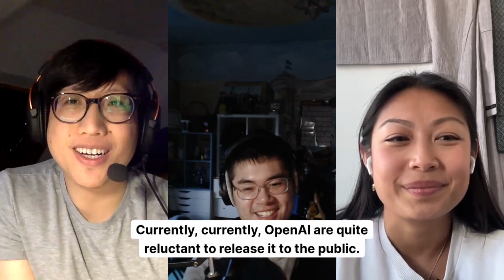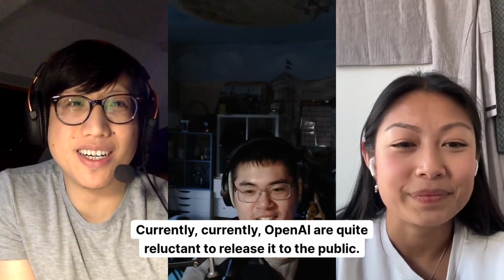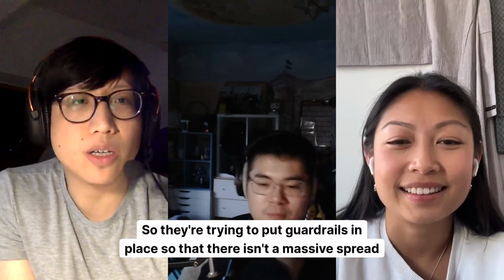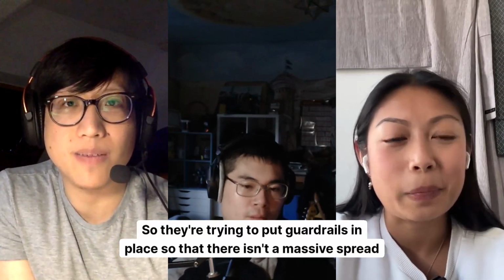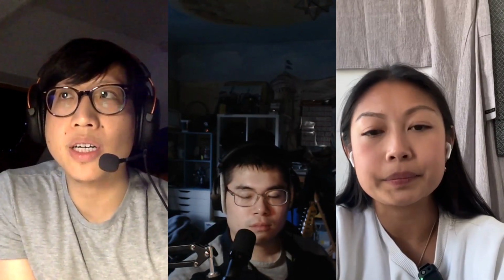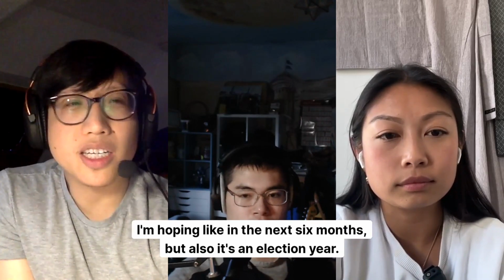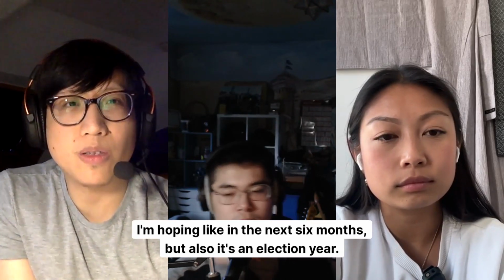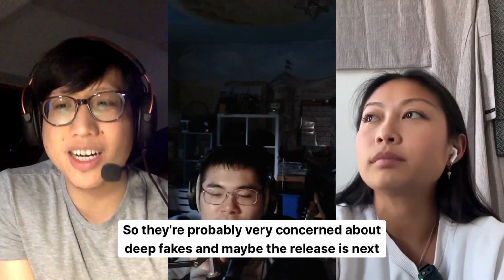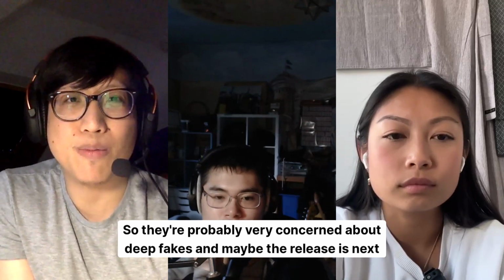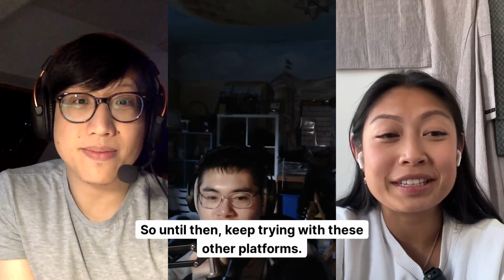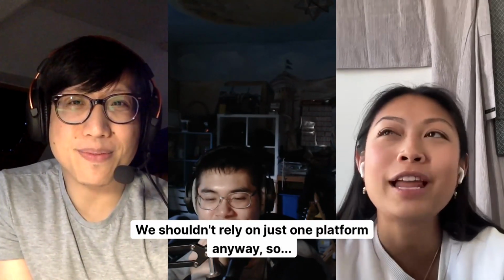Currently, OpenAI are quite reluctant to release it to the public. They're trying to put guardrails in place so that there isn't a massive spread of misinformation. I'm hoping in the next 6 months, but it's also an election year, so they're probably very concerned about deep fakes, and maybe the release is next year and not this year. So until then, we've got to keep trying with these other platforms. We shouldn't rely on just one platform anyway.